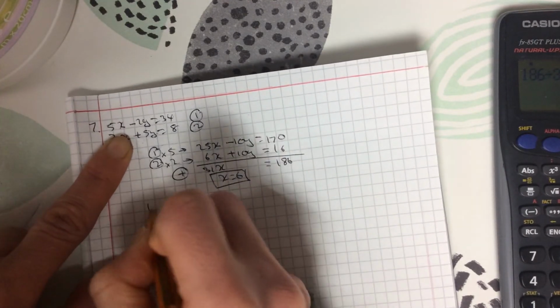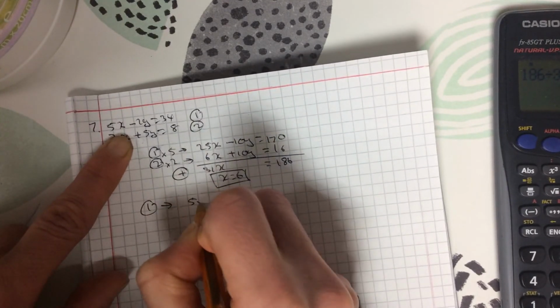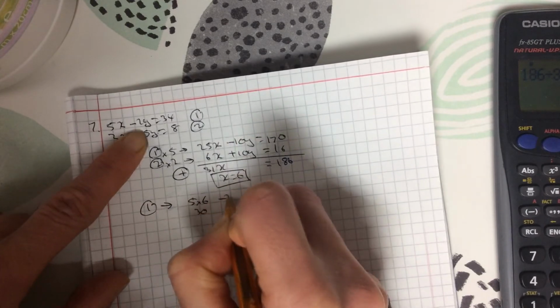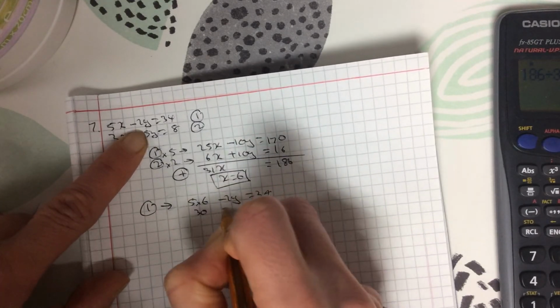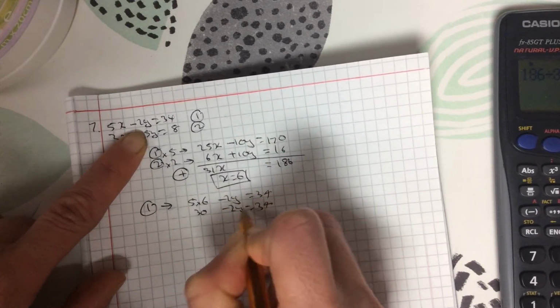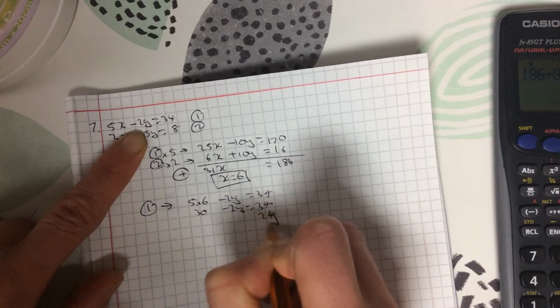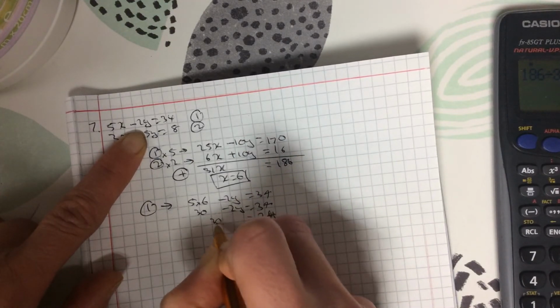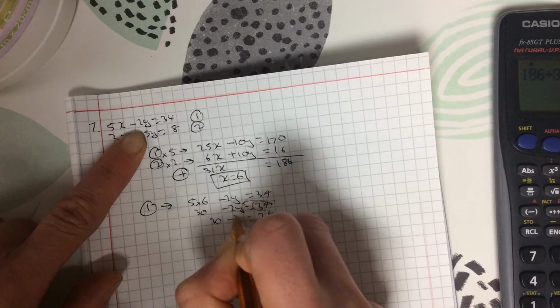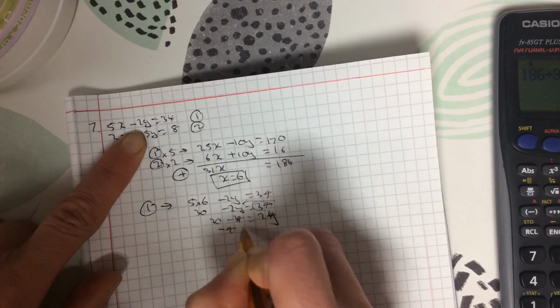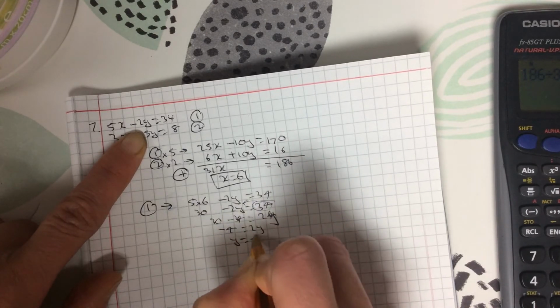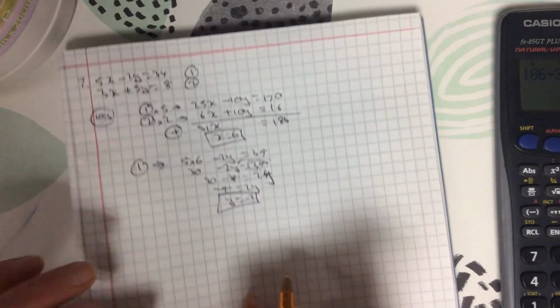Put that into the first equation. So it's 5 times 6 is 30, minus 2y equals 34. Now I'm going to put the minus 2y over on this side and move the 34 over. So just jiggling it around a wee bit. So minus 4 equals 2y, so y is minus 2.